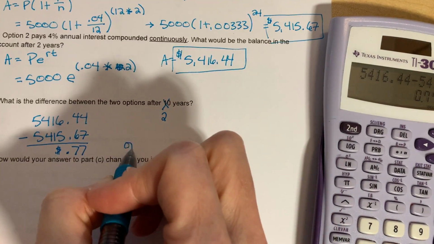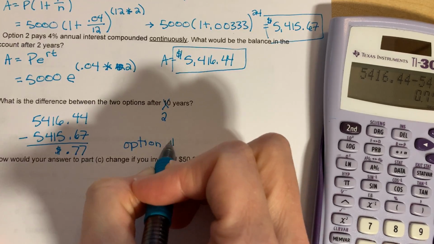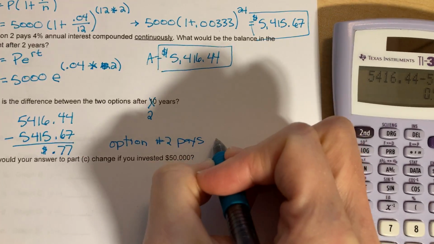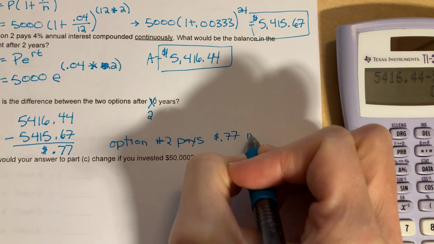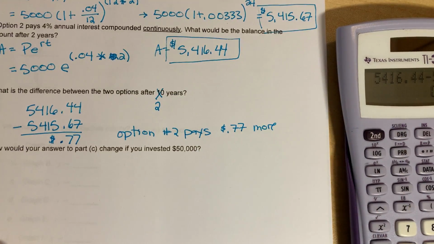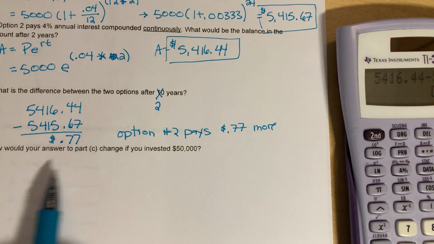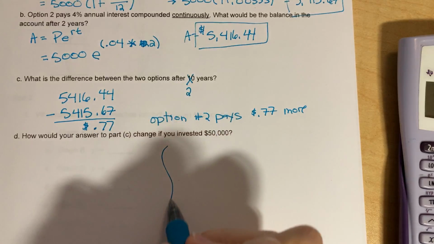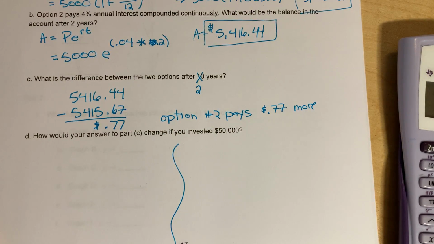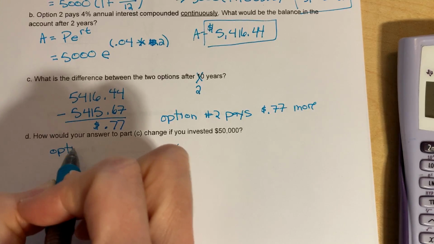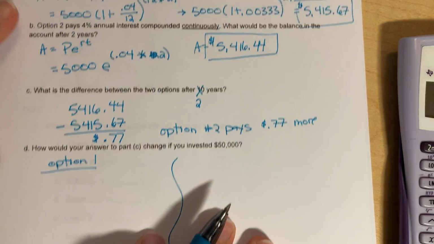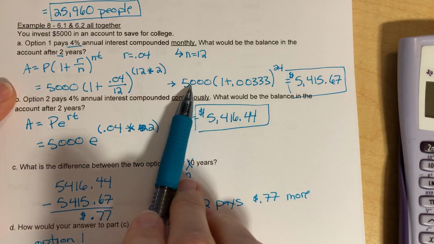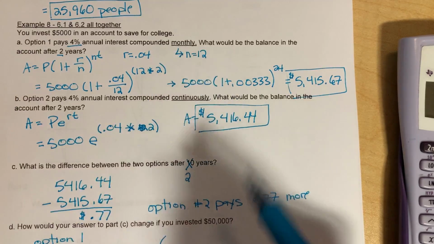So this says option 2, with the continuous compounding, pays more. It pays 77 cents more, which continuous compounding always should. So this said, how would your answer change if you invested $50,000? I'm going to let you do this one on your own. For option 1, everything will be the same as it was up here, except you're going to start with 50,000. So you could go right here and plug in 50,000.